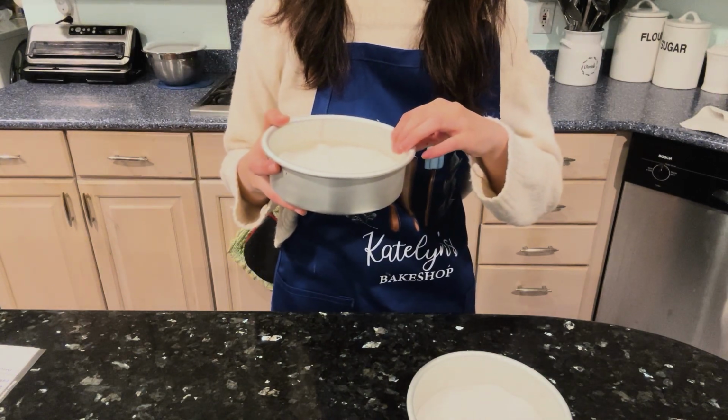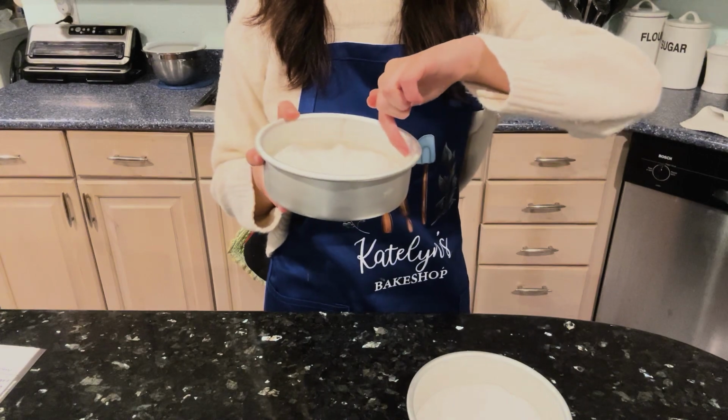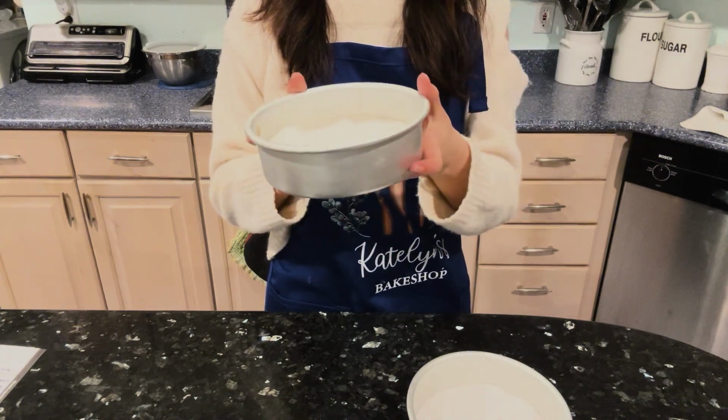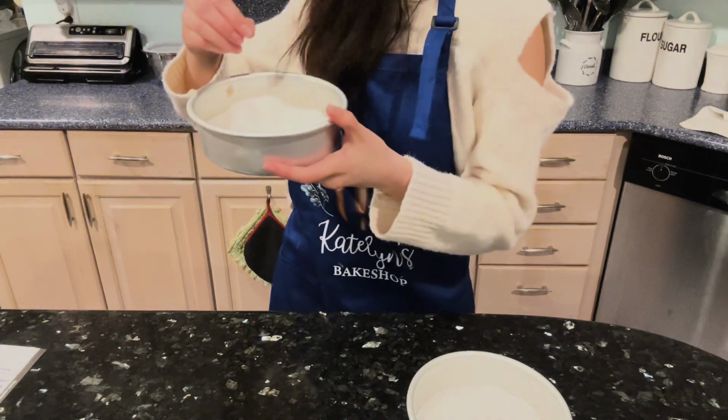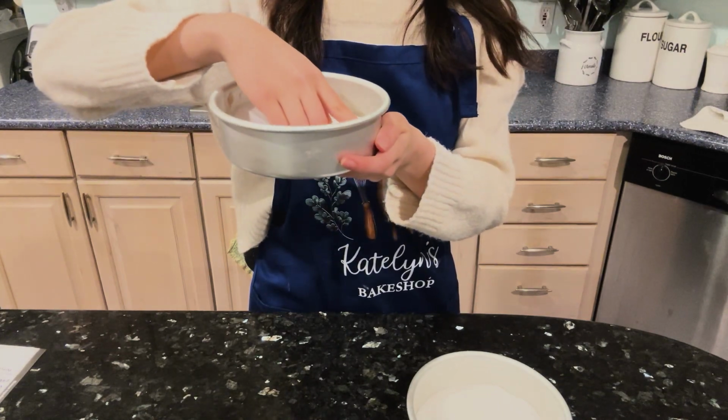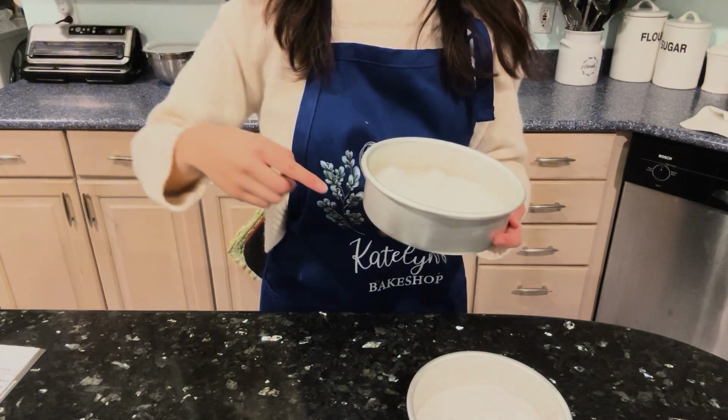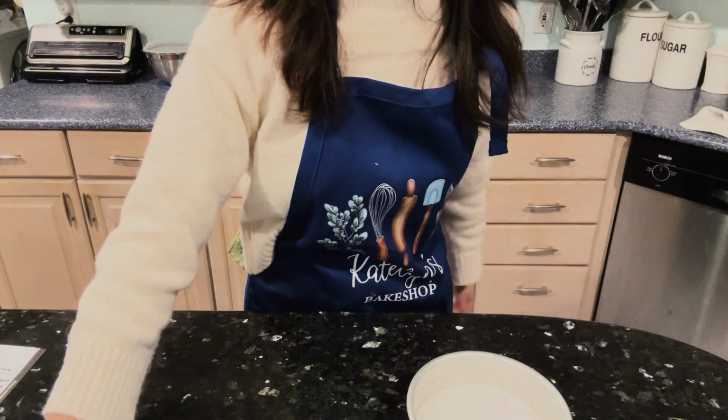That's actually called adhesion forces, intermolecular forces, where the cake batter will attach and then it'll help it rise. So it's similar to plants.